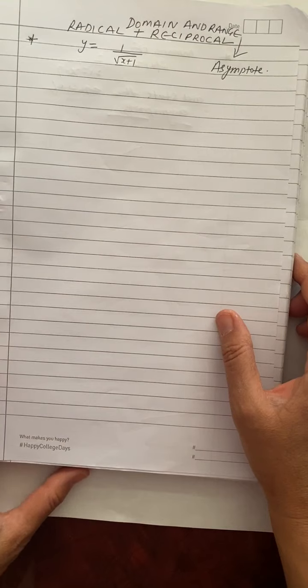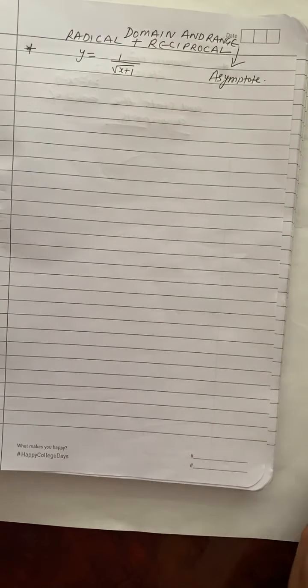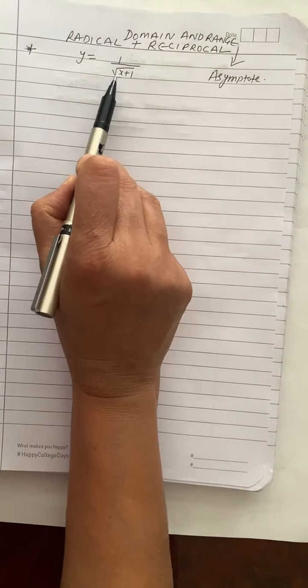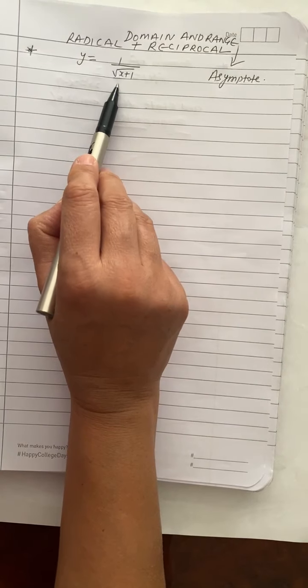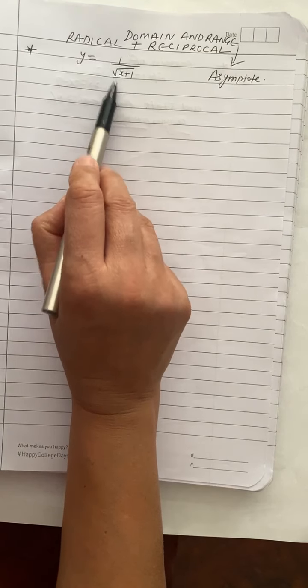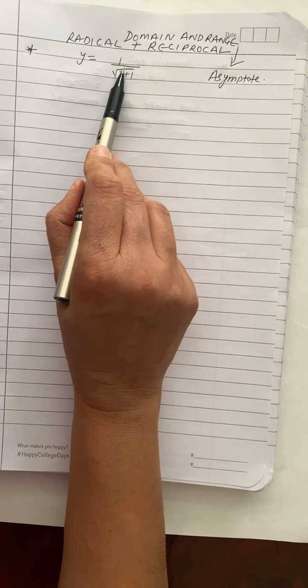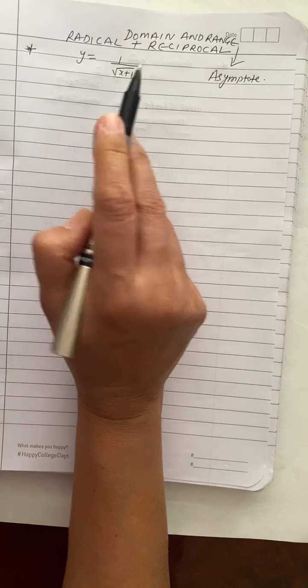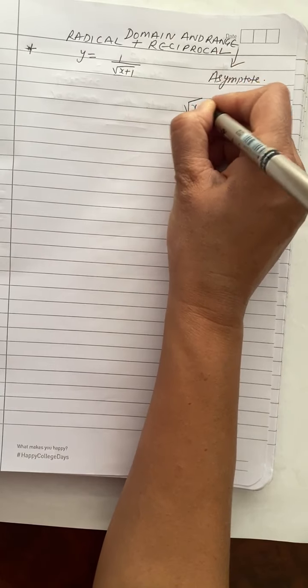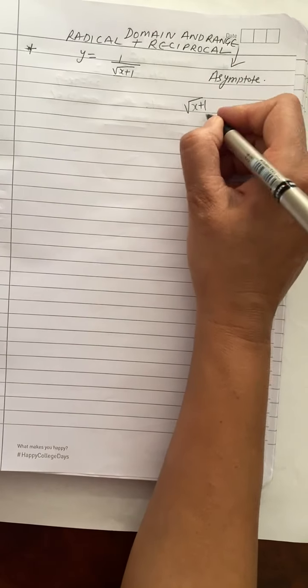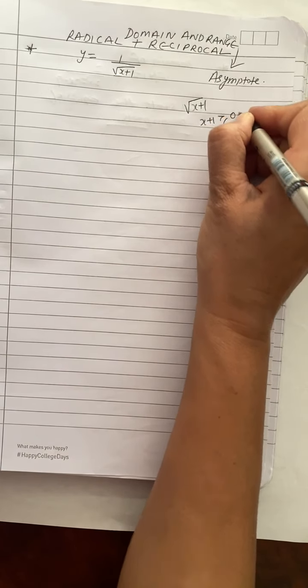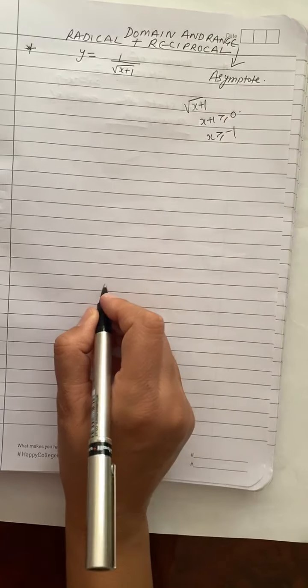Okay, the next question is domain and range of a function which is a reciprocal as well as a radical. If you look at this, it consists of a reciprocal, which is 1 over something, and then in that denominator you have a radical function. So we know that for a radical function, if we have x plus 1, this has to be greater than or equal to 0, which means x has to be greater than or equal to negative 1.